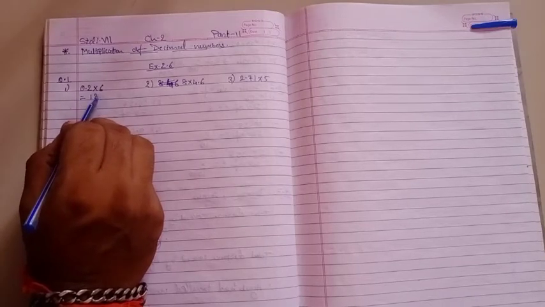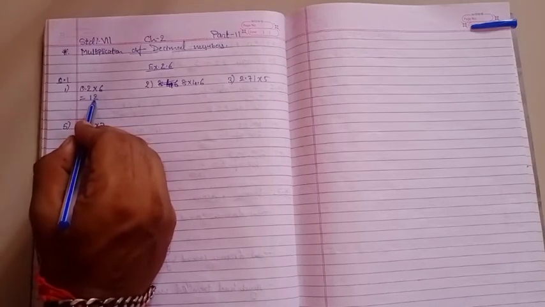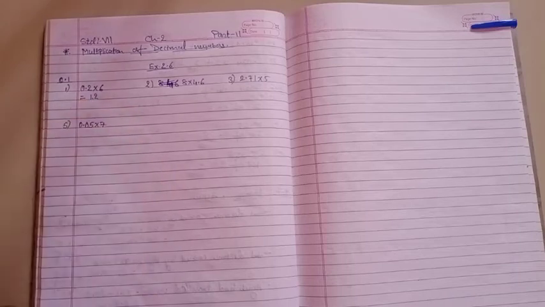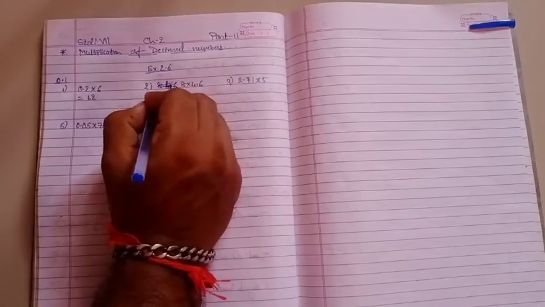So to put the point, always you have to start counting from the last digit. Last digit is 1 and put the point. So the answer comes as 1.2. Okay, you have to be very careful.